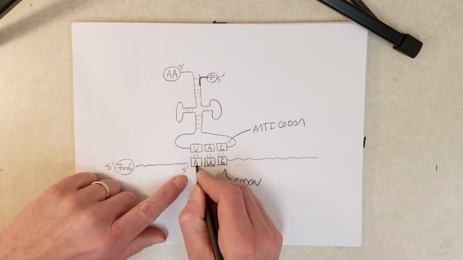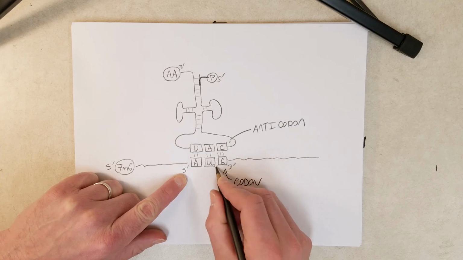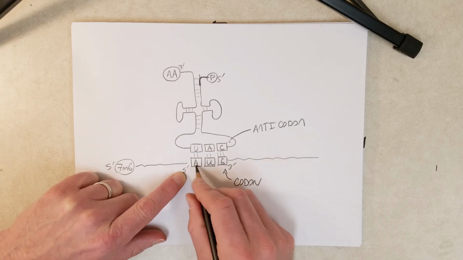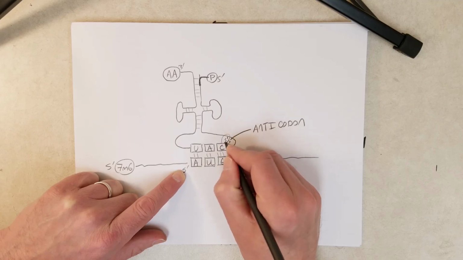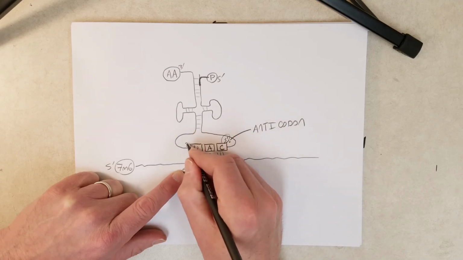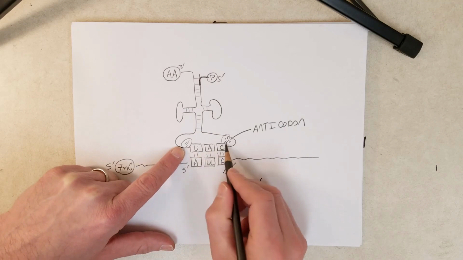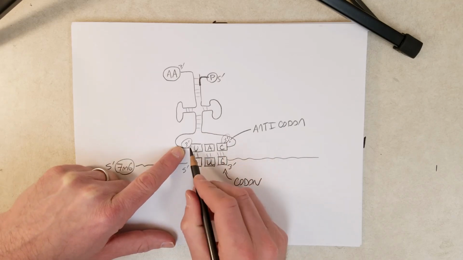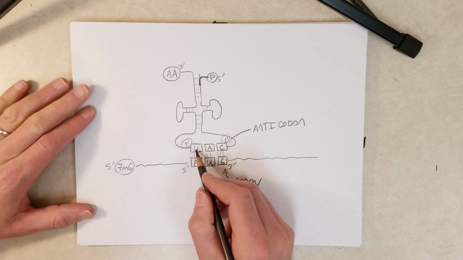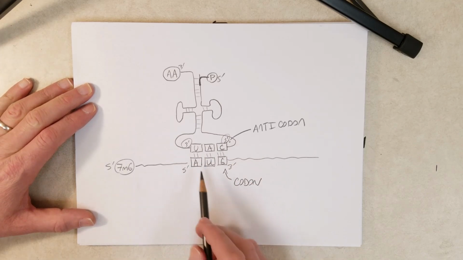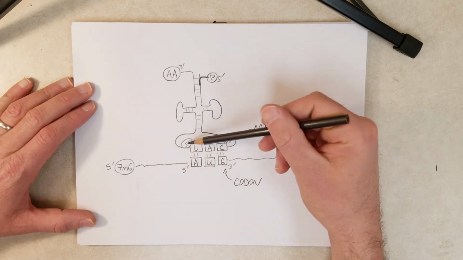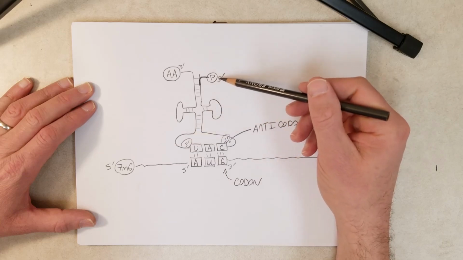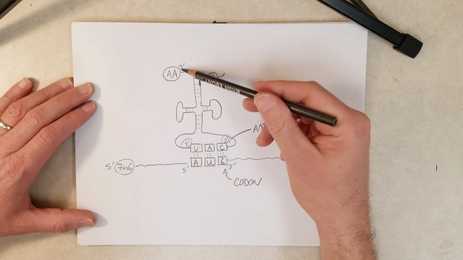So this is the 5' end of the messenger RNA, and the 3' end. Well, the 5' end of the codon, the 3' end of the codon. This must be the 5' end of the tRNA, and this must be the 3' end. Well, the 5' end of the anticodon and the 3' end of the anticodon. So good, they're antiparallel. And how do we know this is the 5' end and the 3' end? Well, for one, we can look up here: 5' end here, 3' end here.